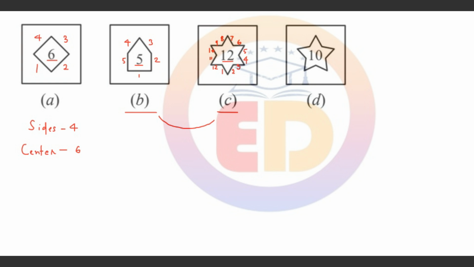The number written in the center is equal to the number of sides. Let's go to option D. Let's number the sides 1, 2, 3, 4, 5, 6, 7, 8, 9 and 10. So I can see that the number of sides is 10, and the number written at the center, in the middle, is also 10.